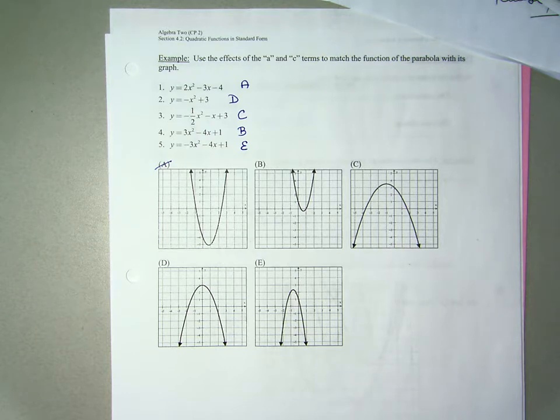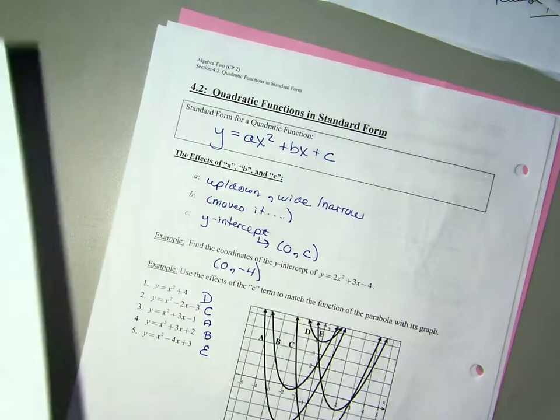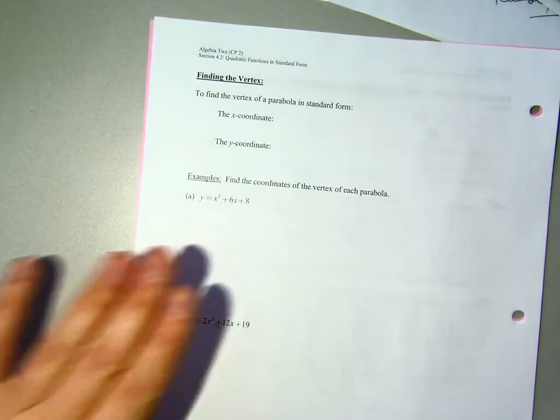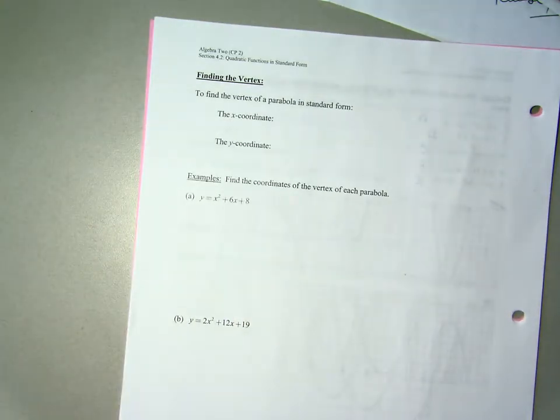Okay, next. We need to be able to find the vertex of these parabolas, because when we graph things, the vertex is kind of a pretty important point we need. There's a formula to find the vertex that I'm sure you saw in Algebra 1, but it's been a little while. But Philip thinks he remembers.